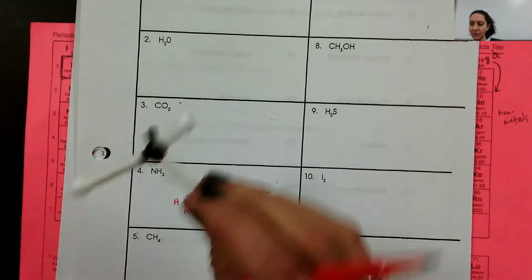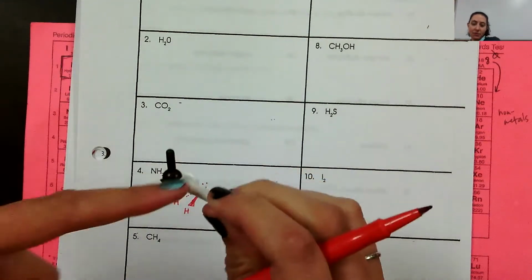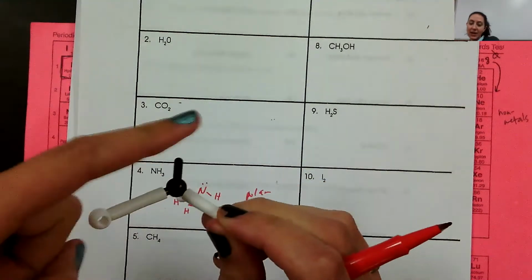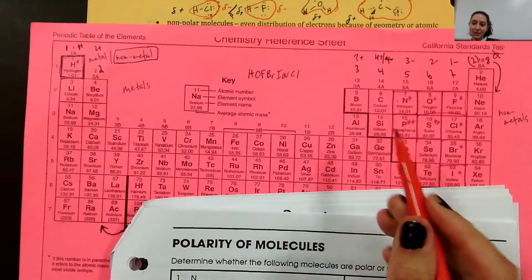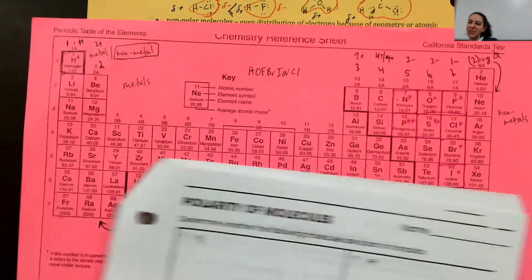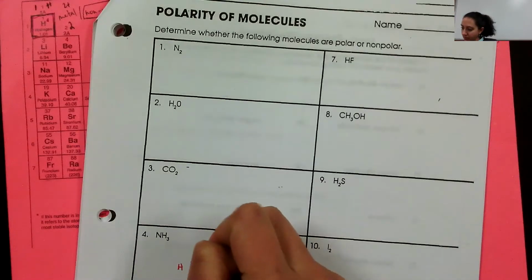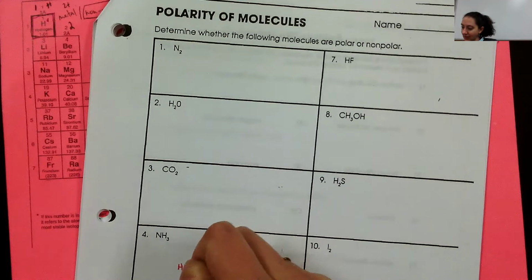It would look something like this in terms of a model. This top part would be negative, and the bottom would be positive. And we know that because they're two different elements, and nitrogen has higher electron affinity.